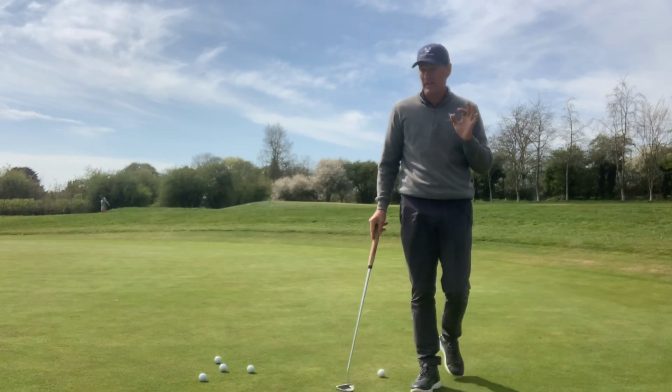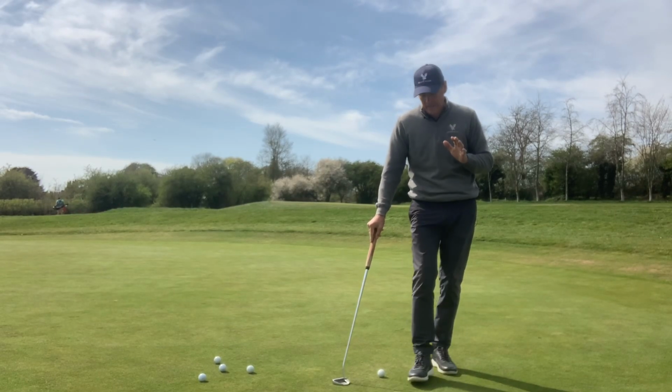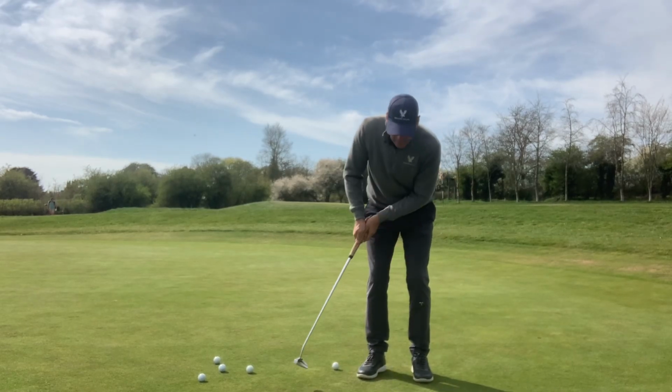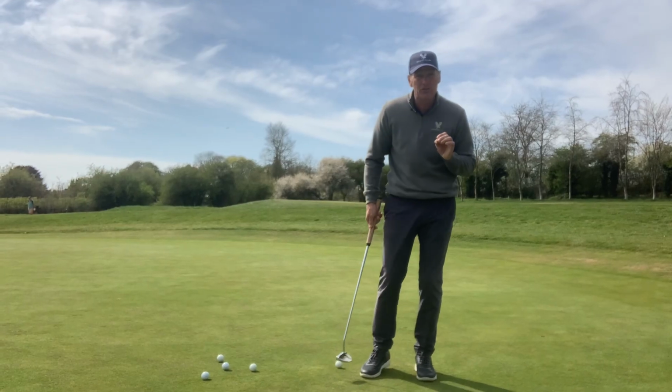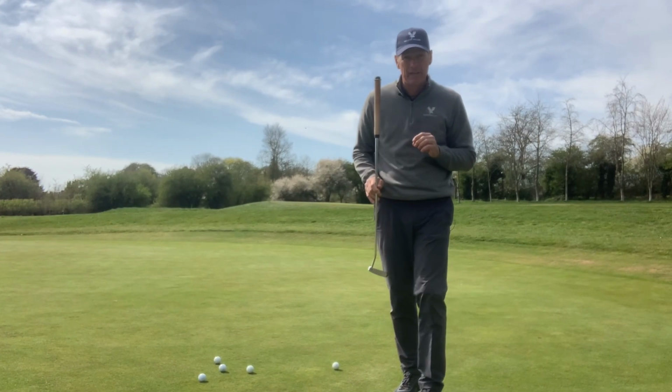I admit it, I was an absolutely terrible long putter. I was a really good short putter, but a terrible long putter. I got very nervous, and what I did was take a short backswing and then I accelerated. Now, that's all right on a short range putt, but on a long putt, you have a big problem.